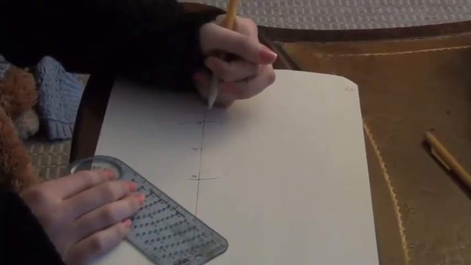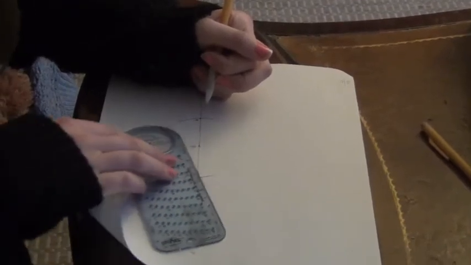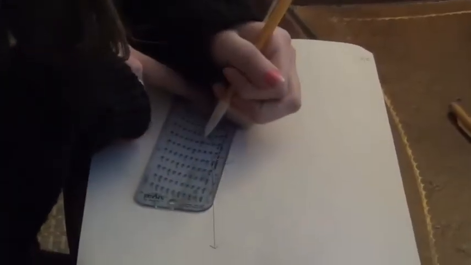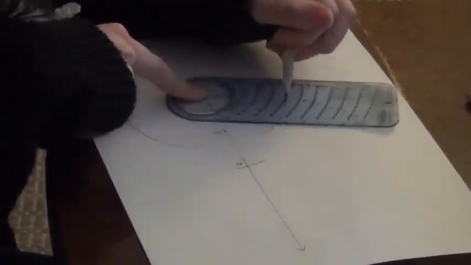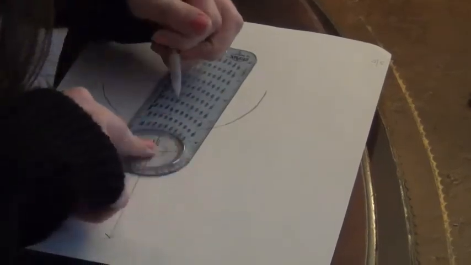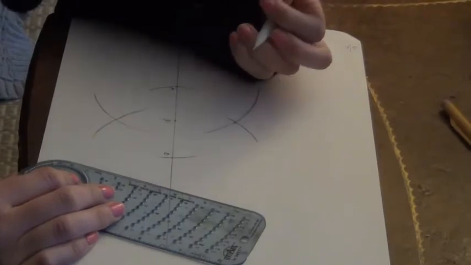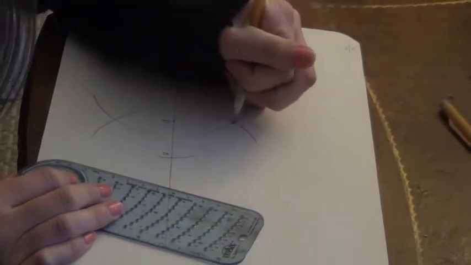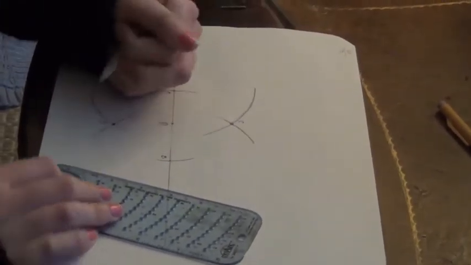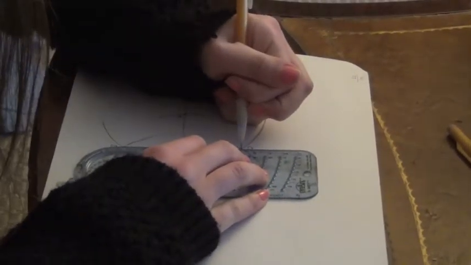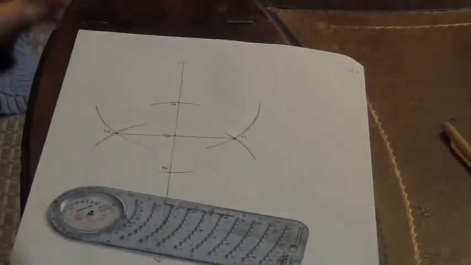Next, choose a bigger point on your compass, and from each new labeled spot on your line, draw an arc above and below the line. Mark the points where the 2 arcs intersect and connect those points using a straight edge. Now you have a perpendicular line.